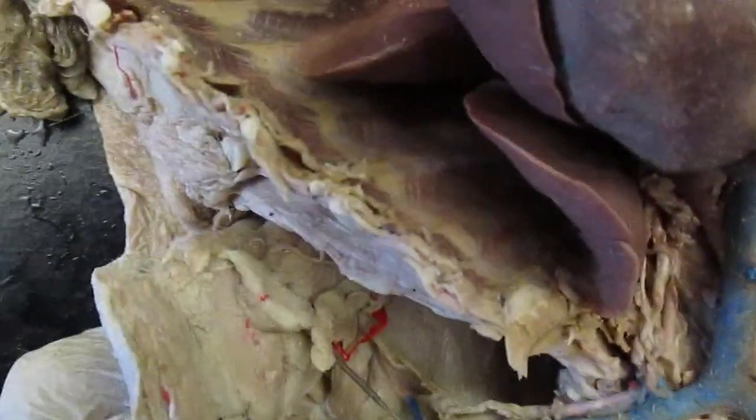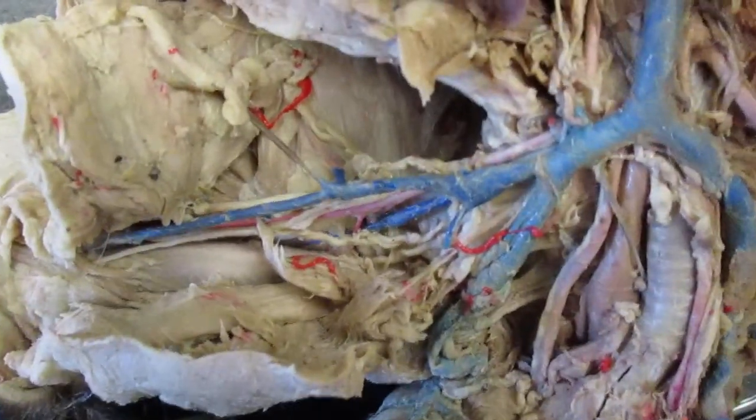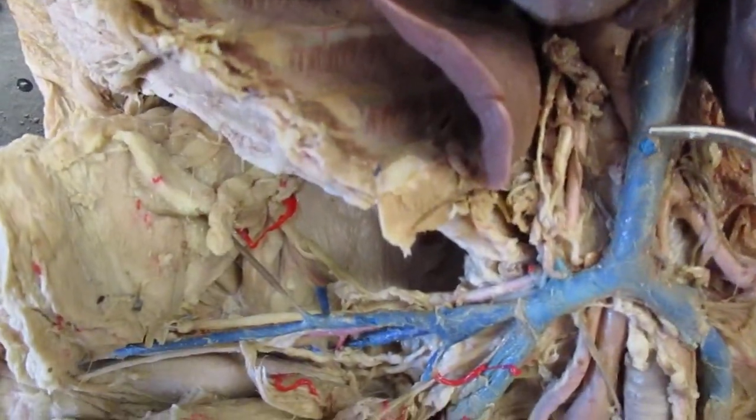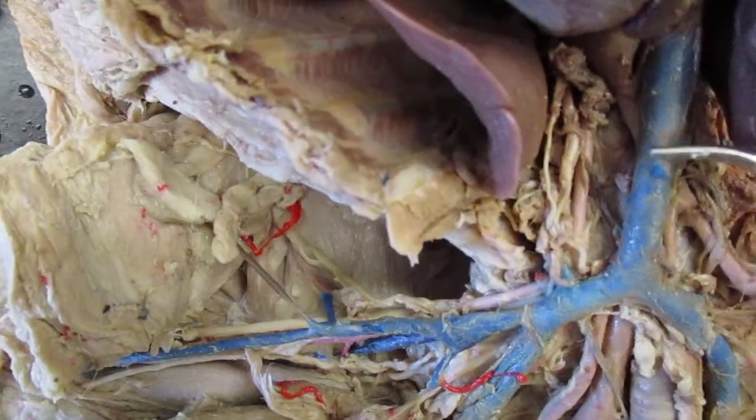Okay, now this structure right here, it's been broken. That's the azygos right there, and let's see if we can find it intact on another cat. So right here, right next to this lung here, this apical lung, you have the internal mammary artery or internal thoracic artery, and then you have your azygos vein right beside of it.